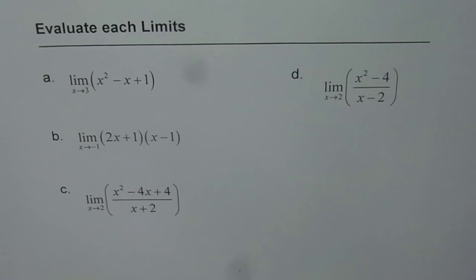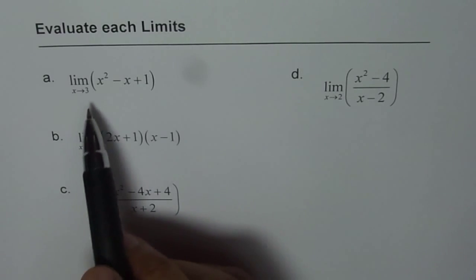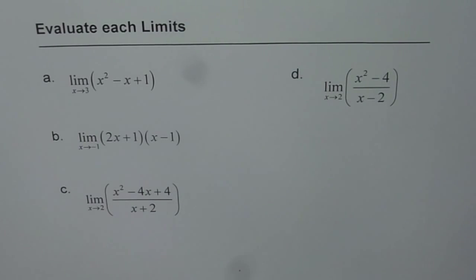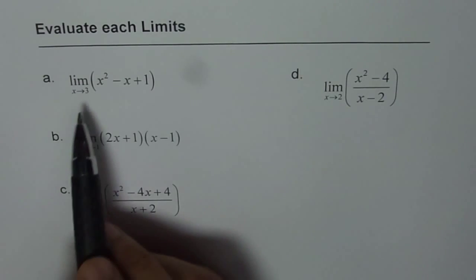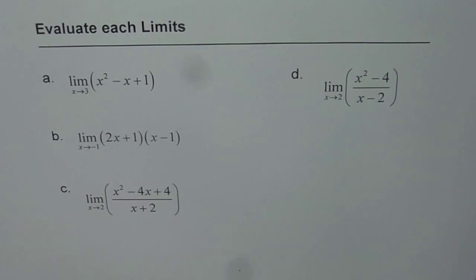The first step in evaluating a limit is to substitute the value x is approaching. If the function is continuous at that point, then the limit of the function is the same as the value of the function, correct? So for a continuous function, the function approaches the same value as the value of the function at that point. That's kind of key. So the first step is just to substitute x equals 3 in your function.